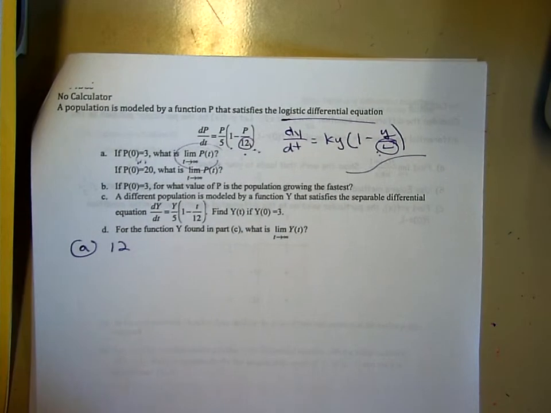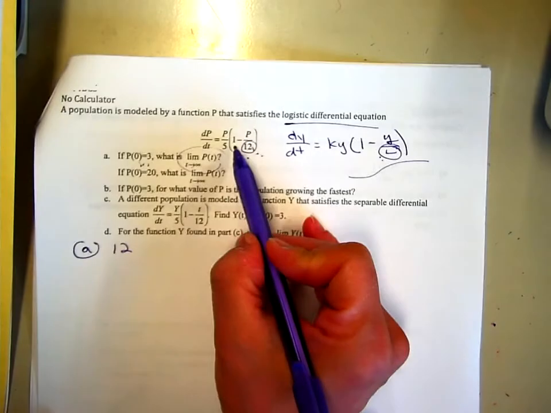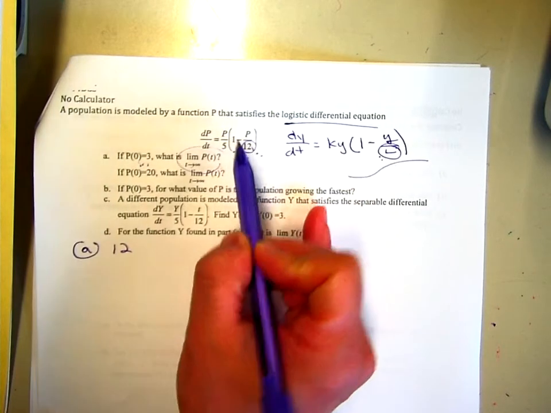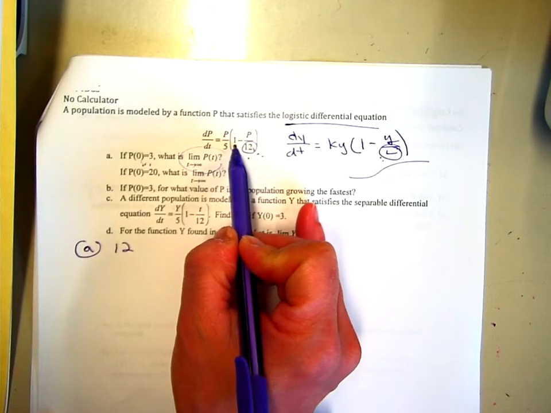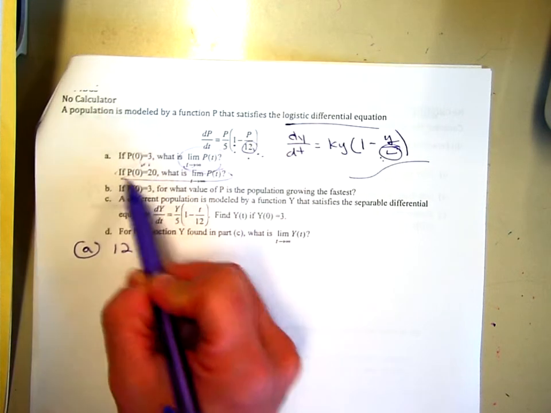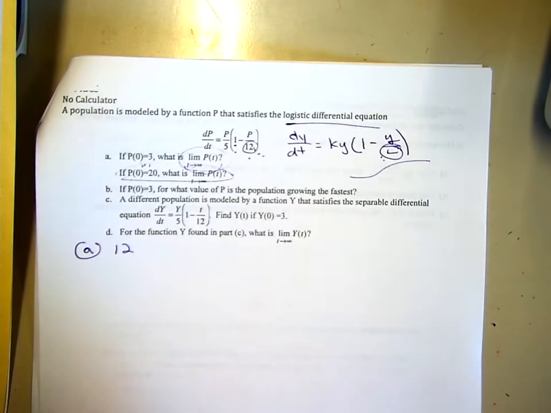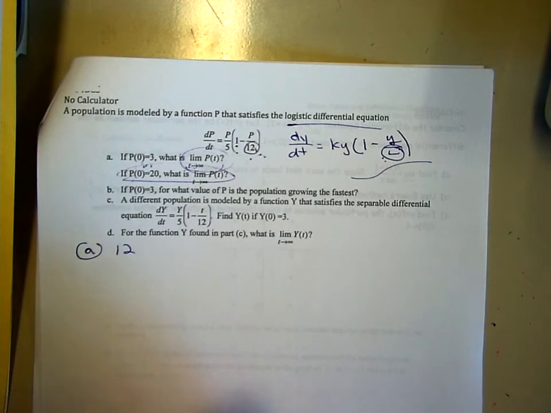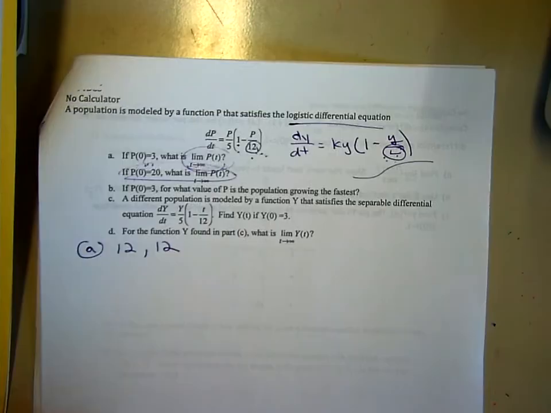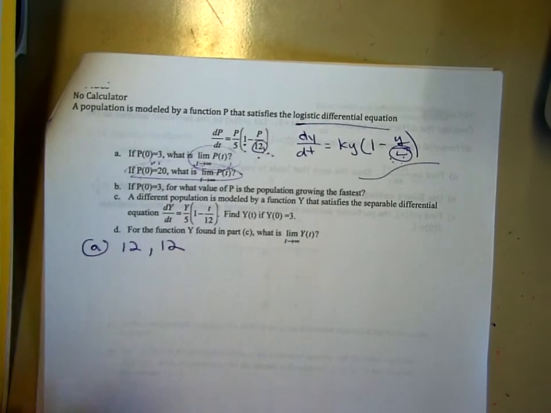12. Now you want to make sure when you're working with these logistic differential equations, it's exactly in this form. Sometimes this may not be 1, it's a different value, and you may need to factor it out. Okay, they ask you another question in part A. What if the initial population of these bears was 20? What happens as limit time goes to infinity? It doesn't matter what the initial population is, all of these graphs approach that limiting capacity. So you should list 2 answers for part A, both of them are 12.